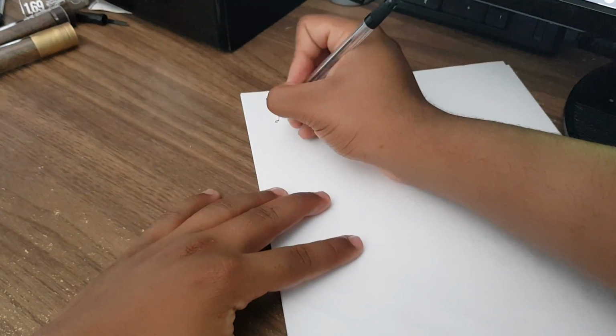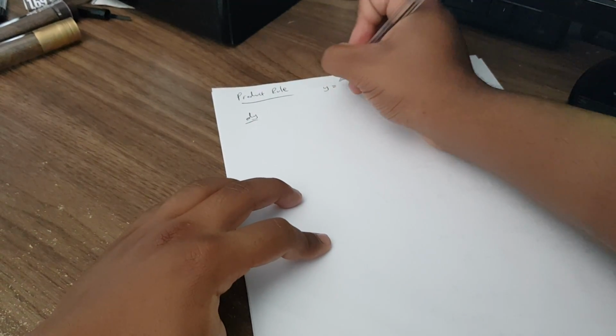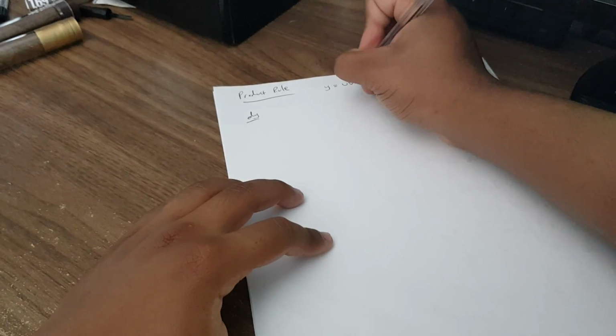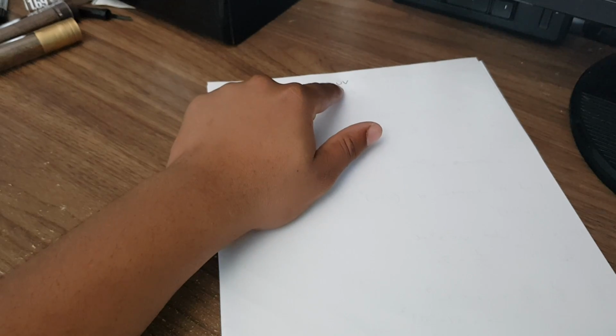Okay, so what we have now is a product rule. Now, a product rule is very simple. It's not hard. It's where you have 2 functions that are times together, and then you just differentiate them. Okay, so the rule for this: y is equal to u times v, where u and v are individual functions.